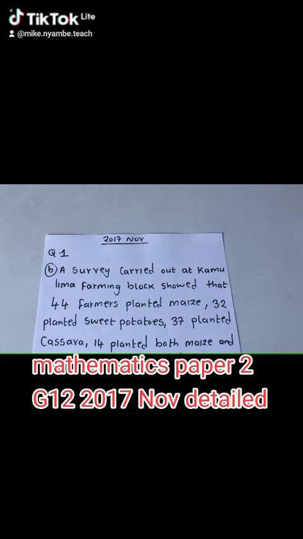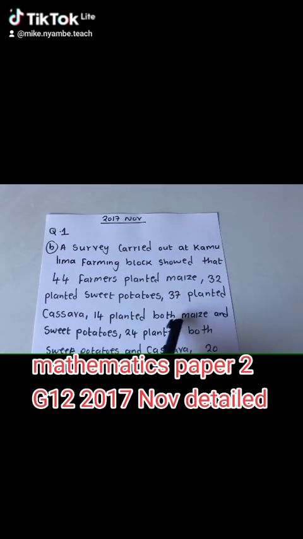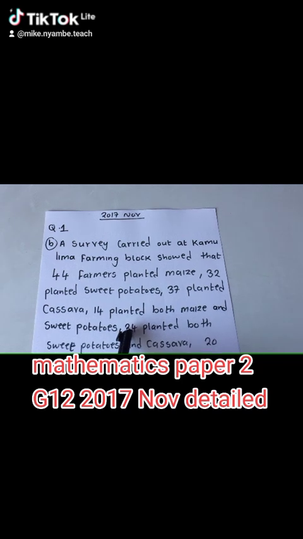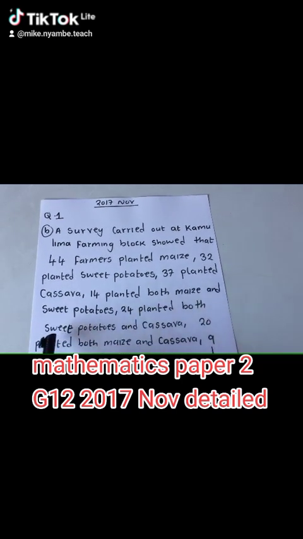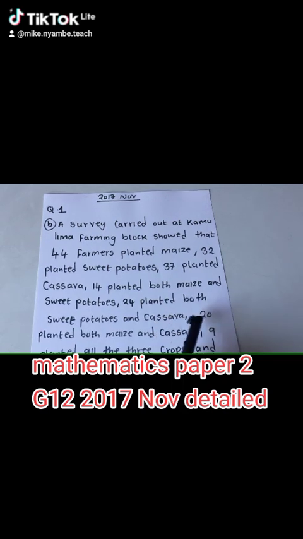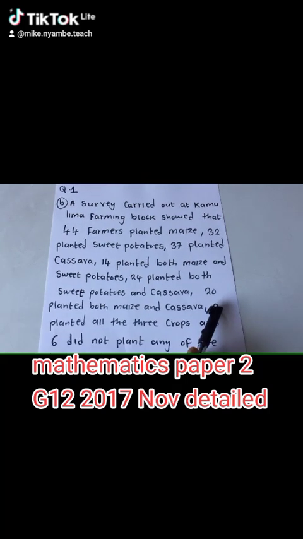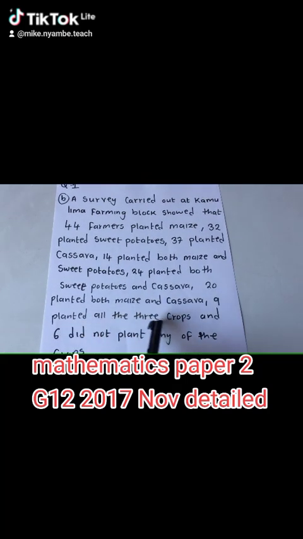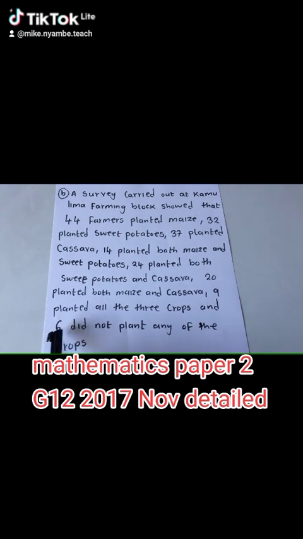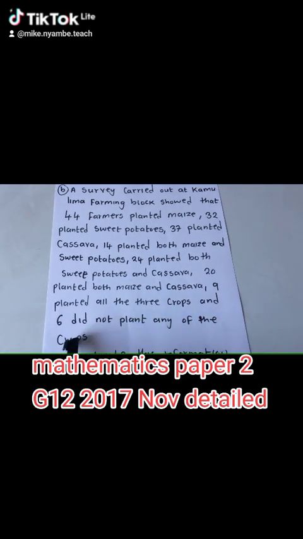The question reads as: a survey carried out at Kamulima farming block showed that 44 farmers planted maize, 32 planted sweet potatoes, 37 planted cassava, 14 planted both maize and sweet potatoes, 24 planted both sweet potatoes and cassava, 20 planted both maize and cassava, 9 planted all the three crops, and 6 did not plant any of the crops.